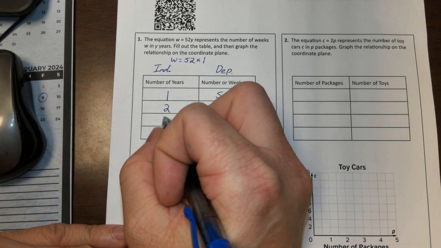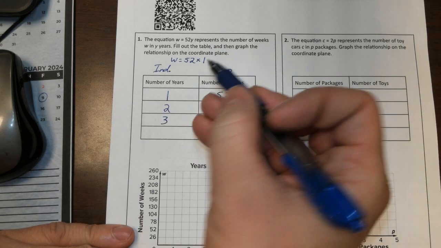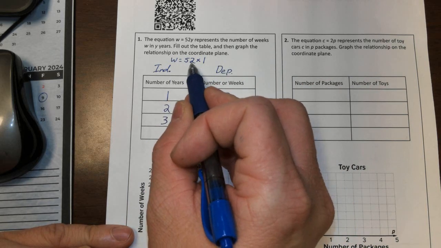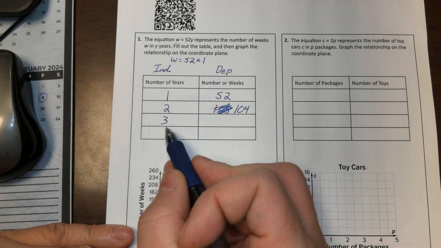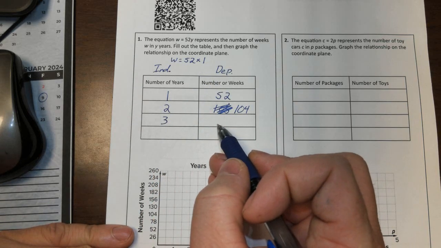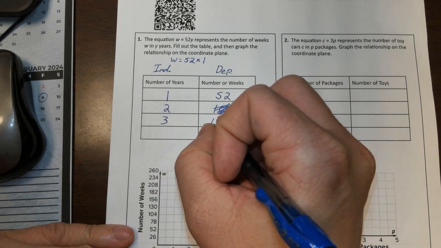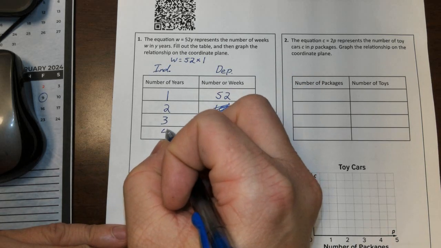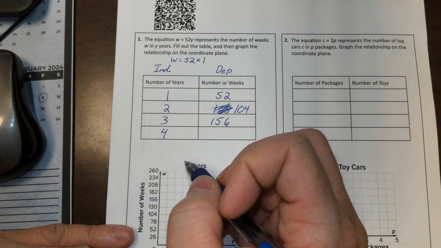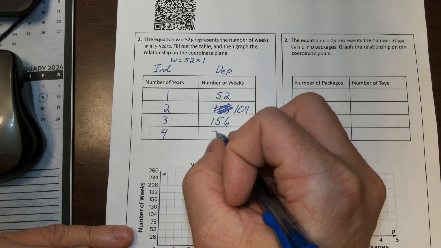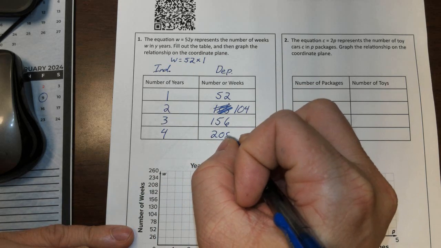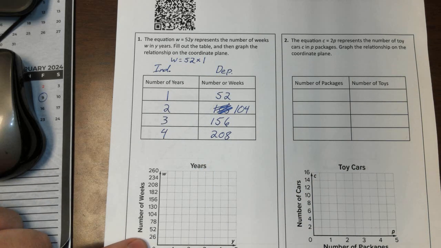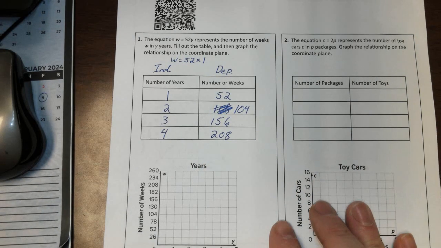If we say that it's 3 years, then we're using our rule to find the number of weeks. It's 52 times 3. So that means we're going to have 156 weeks. And then if it was 4, we would multiply 52 times 4, and that makes it 208 weeks. Then we can graph that in our coordinate plane down here at the bottom.